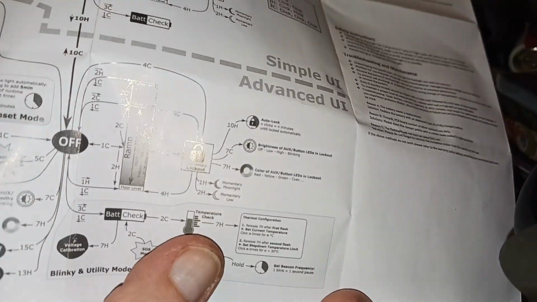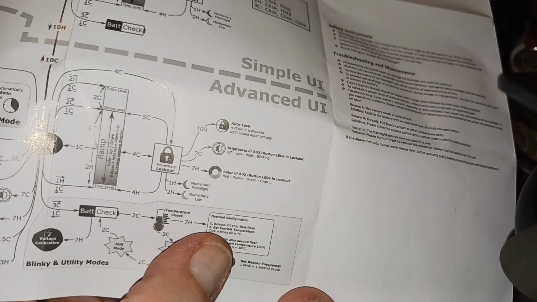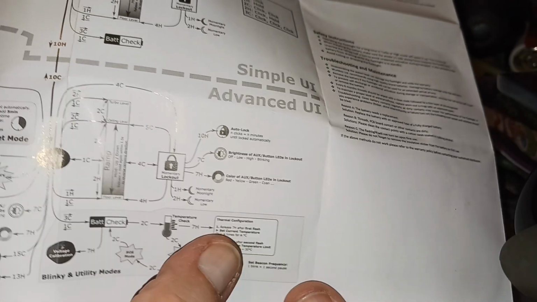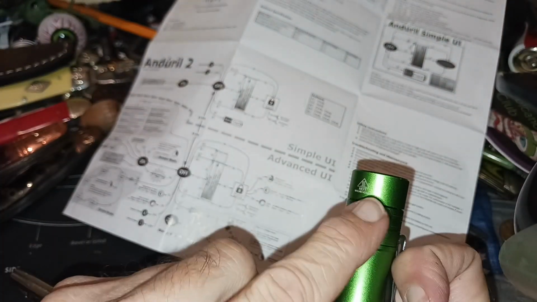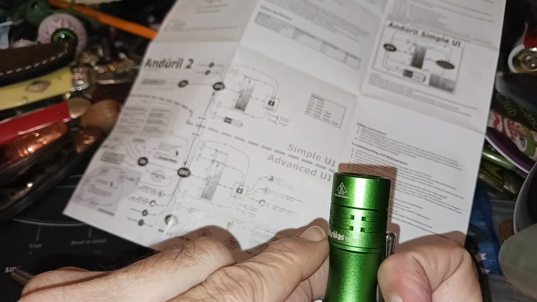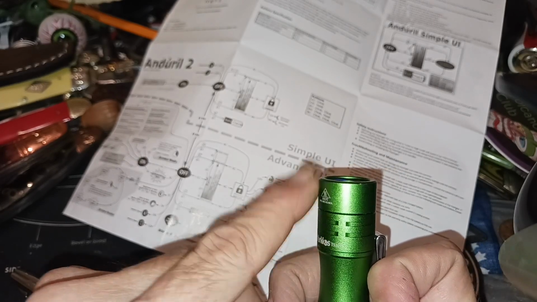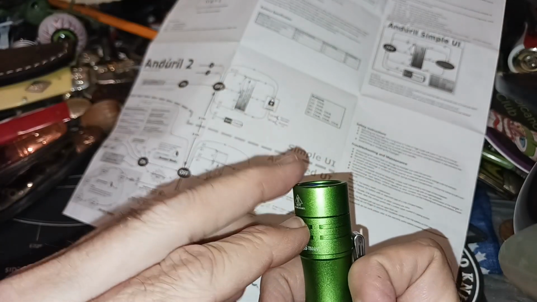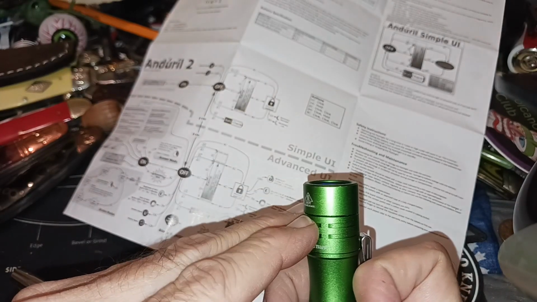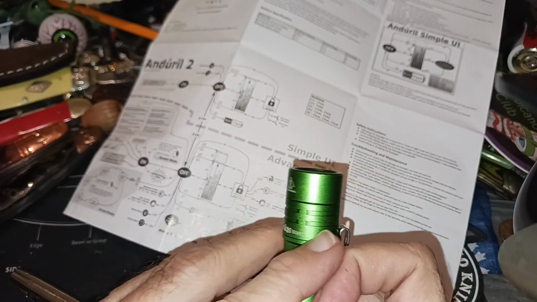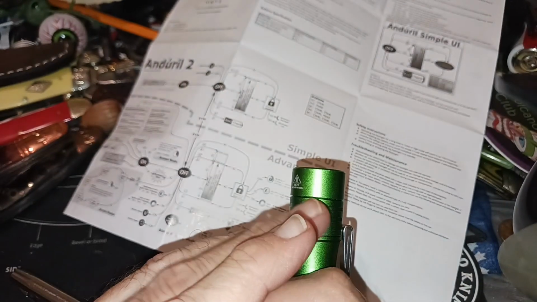Same thing with temperature check. 7H is a way to calibrate it, and that is actually the temperature of the sensor. When you go to a factory reset, it goes to whatever they reset it at the factory. They calibrated it there. It can be off sometimes.